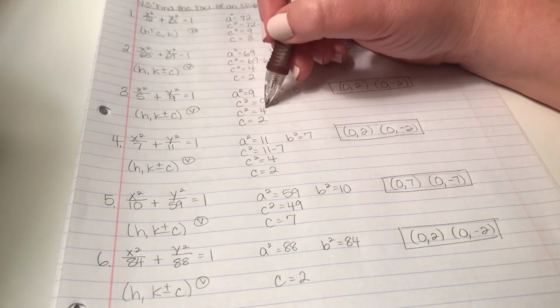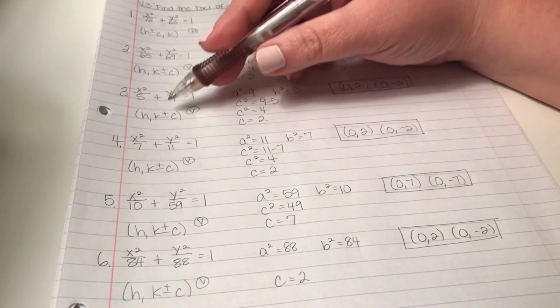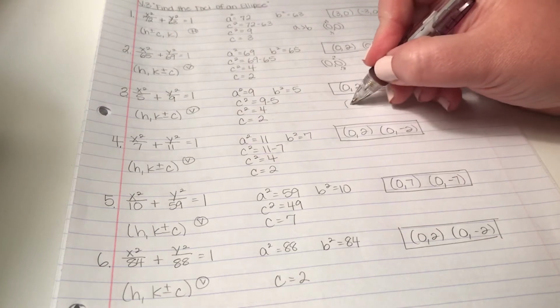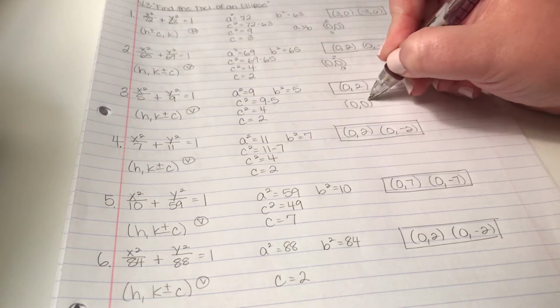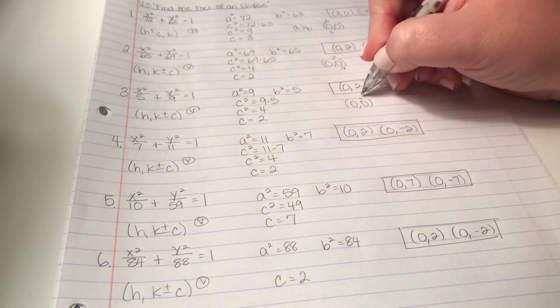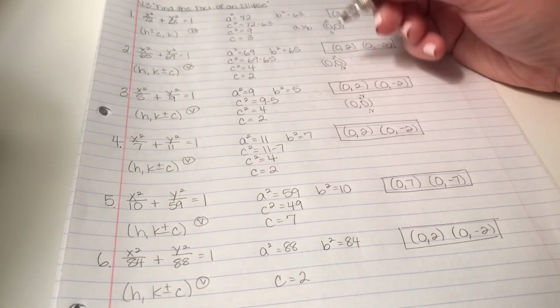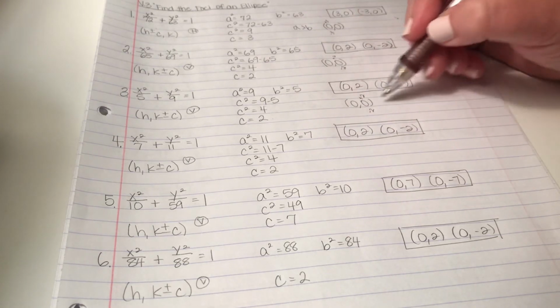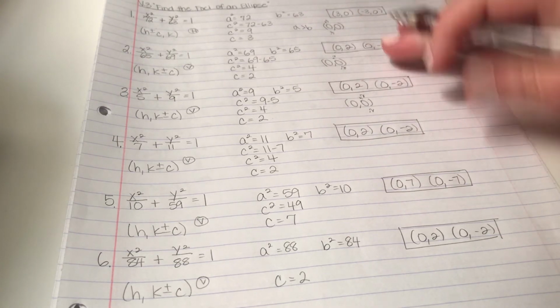Square root is 2. So to my k value, again, there's nothing else with that x and y, so our center is at 0, 0. I'll be taking my c value and adding it and subtracting it. So 0 plus 2, 0 minus 2, or negative 2.